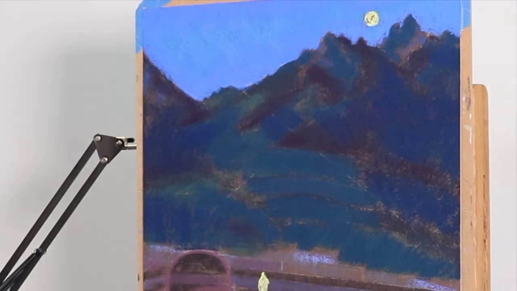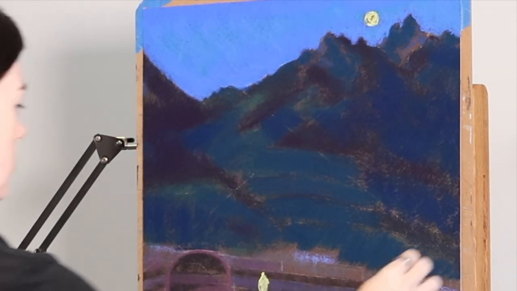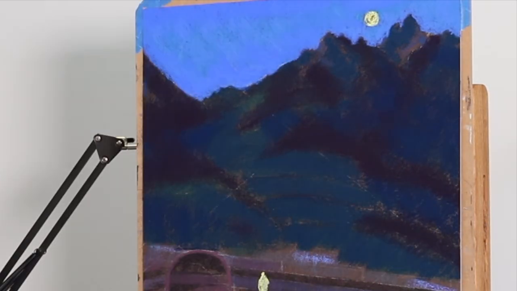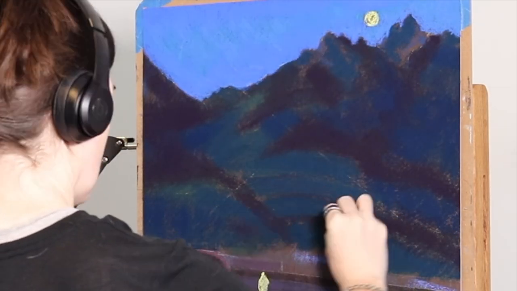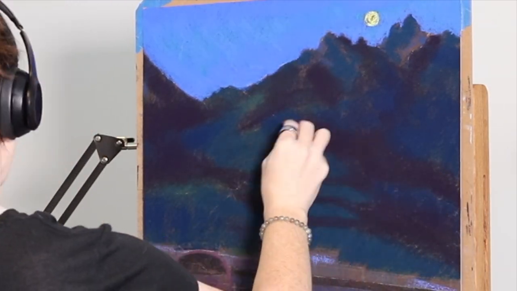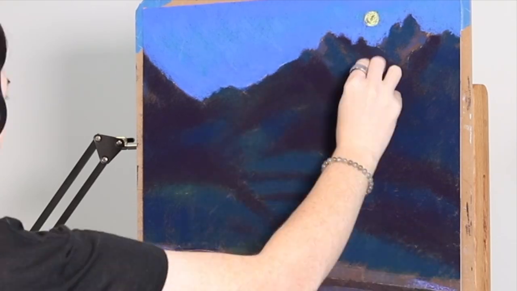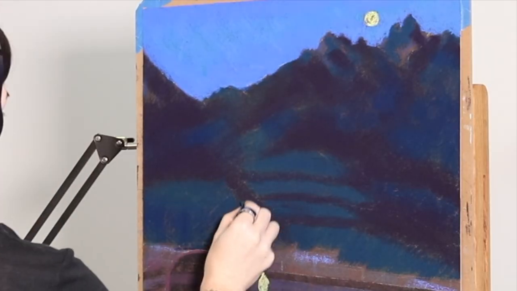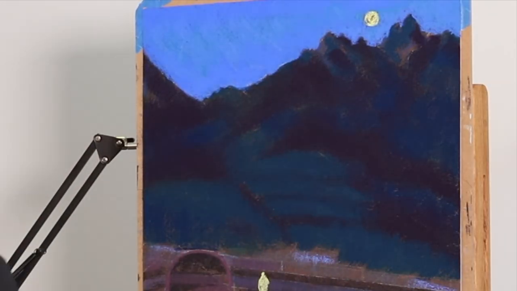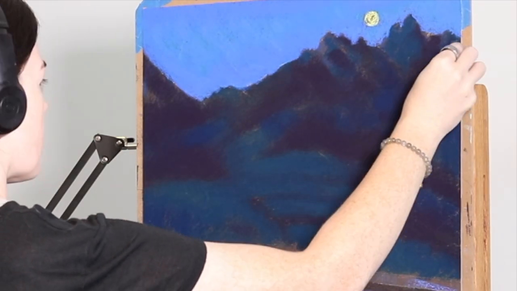Now I'm darkening the value of the mountains in the background just so that the foreground really pops with those light values in the store windows and on the car and the street lamp. I really want those to be the focal point.